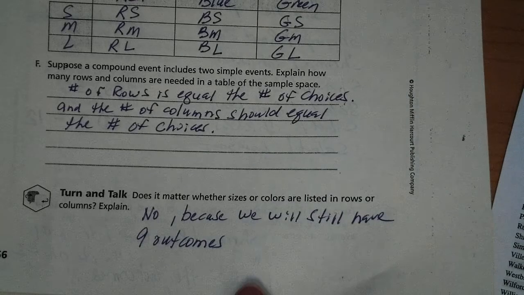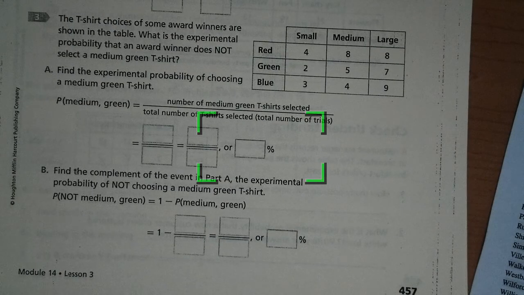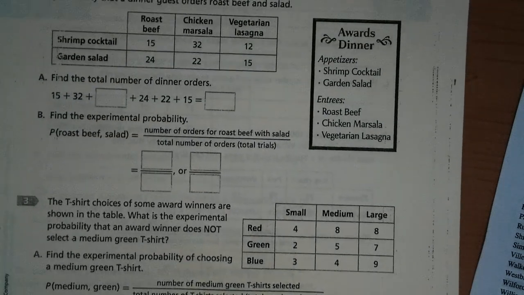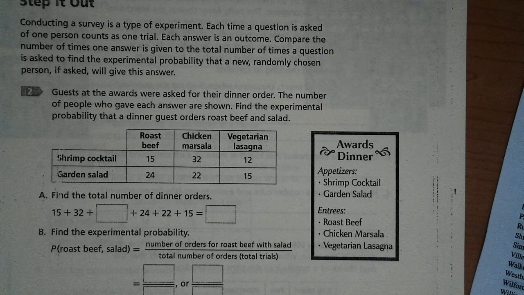Hillary, you good? All right, I'm not hearing from Hillary. All right, so here we go. Let's look at this one.